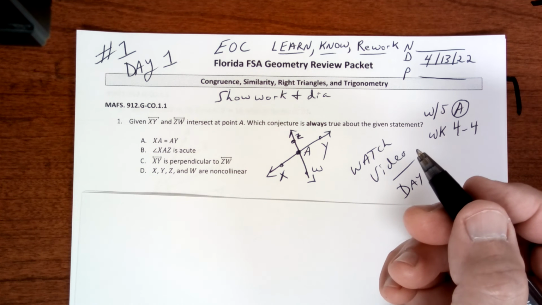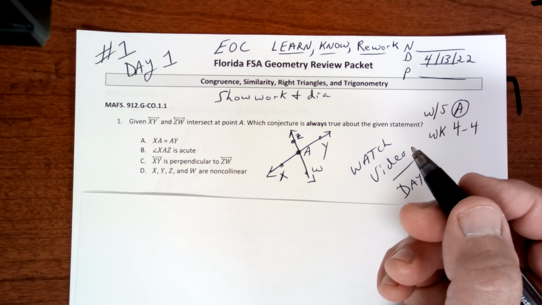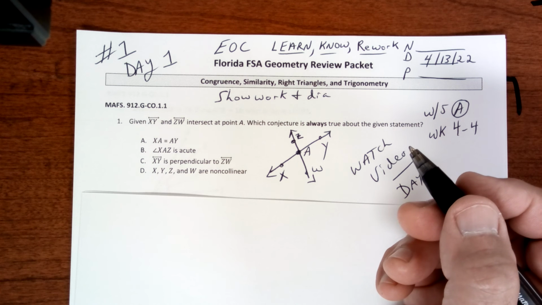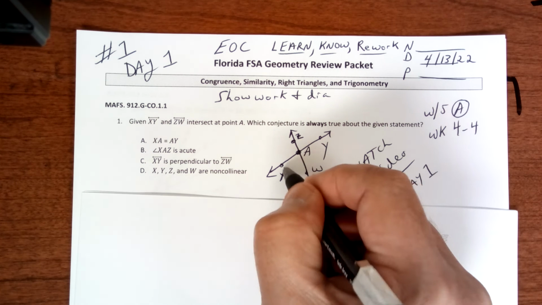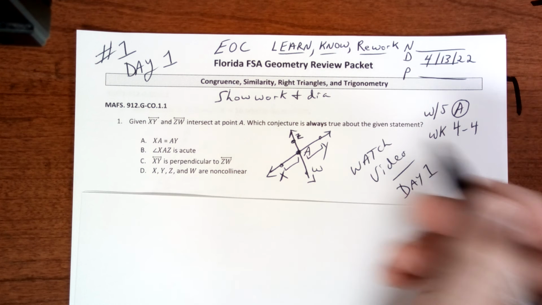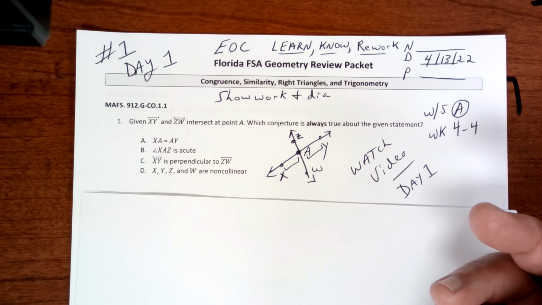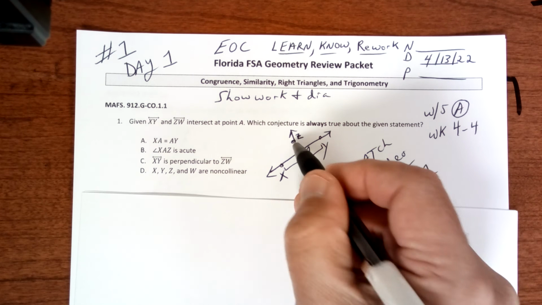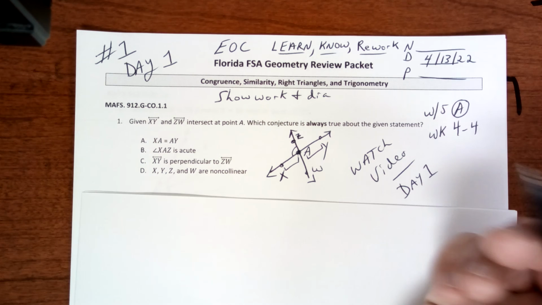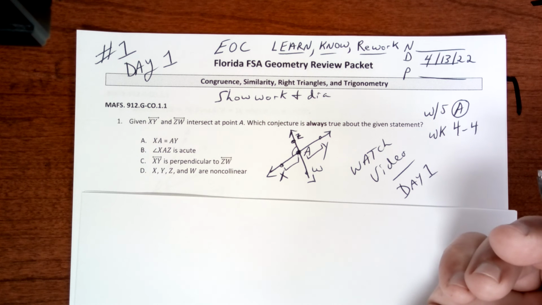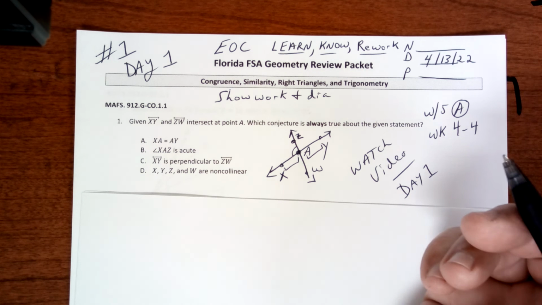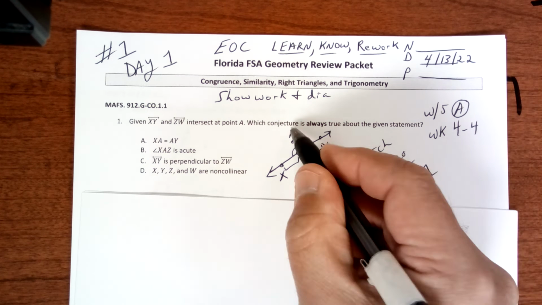So is XA equal to AY? So is this equal to this? It could be, but it doesn't have to be. Is angle XAZ, is this angle acute? It could be, but it doesn't have to be. Is XY perpendicular? It could be, but it doesn't have to be.